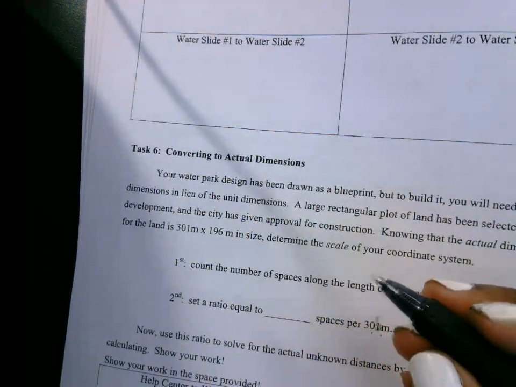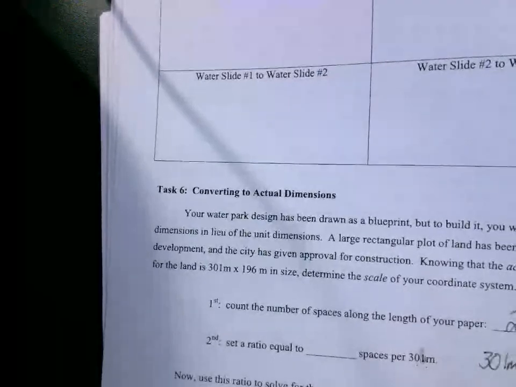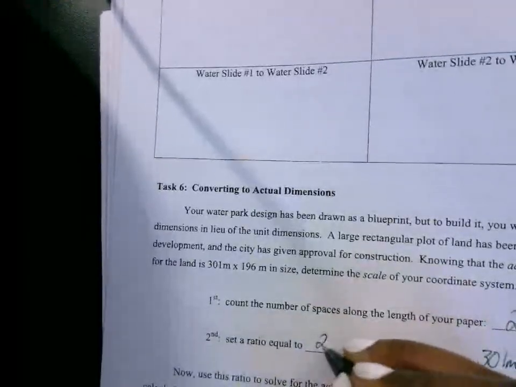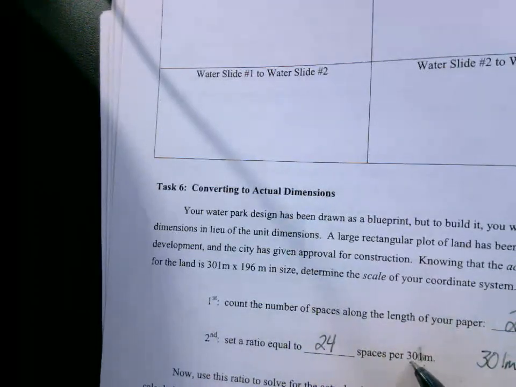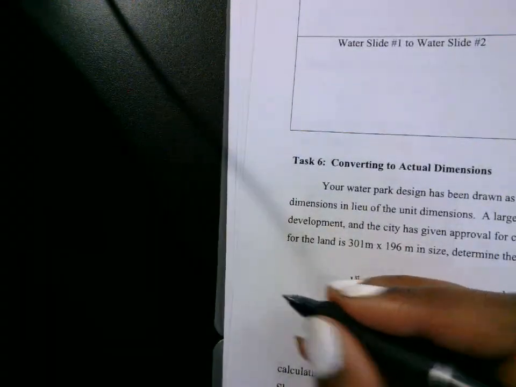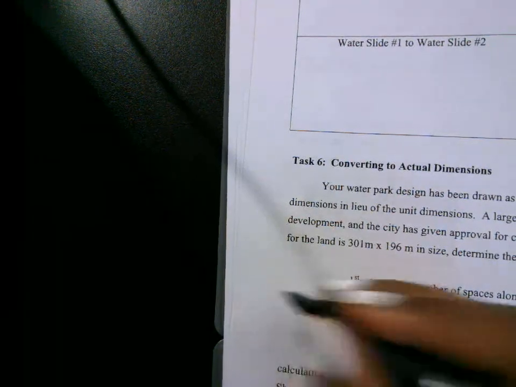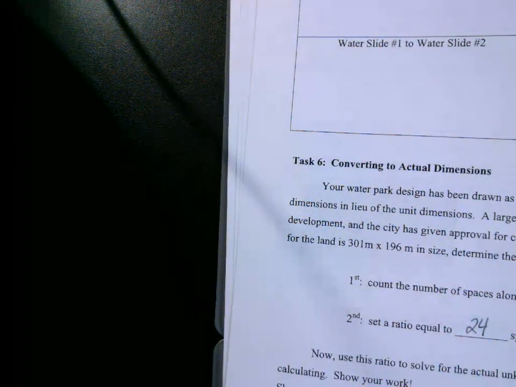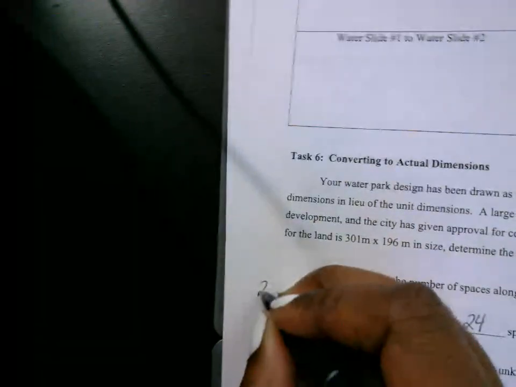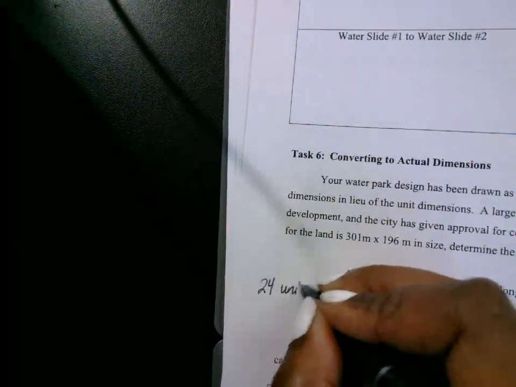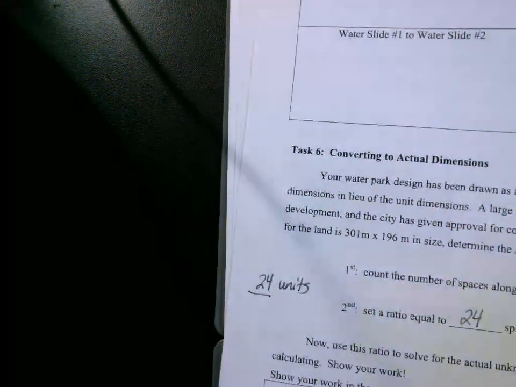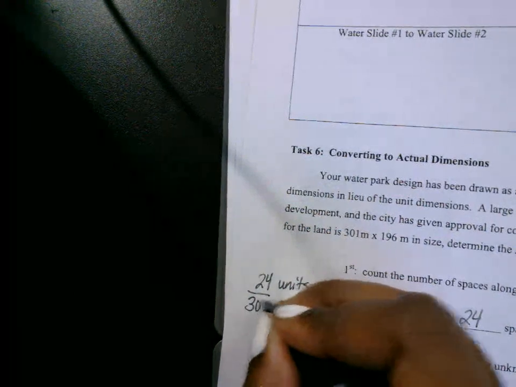Let's see, set the ratio. So 24 spaces is going to be 301 meters. This is how we set up our ratio when solving these problems. We say the model size, 24 units on the graph, to the actual amount, which is 301.